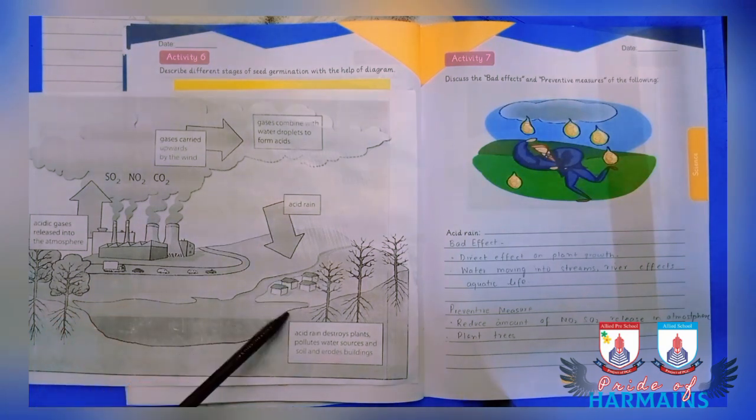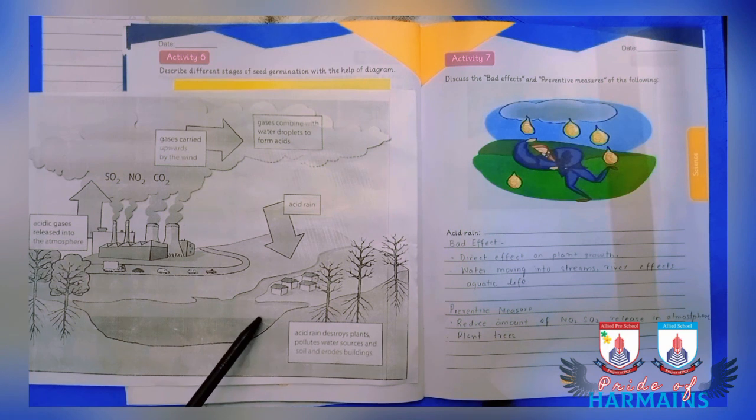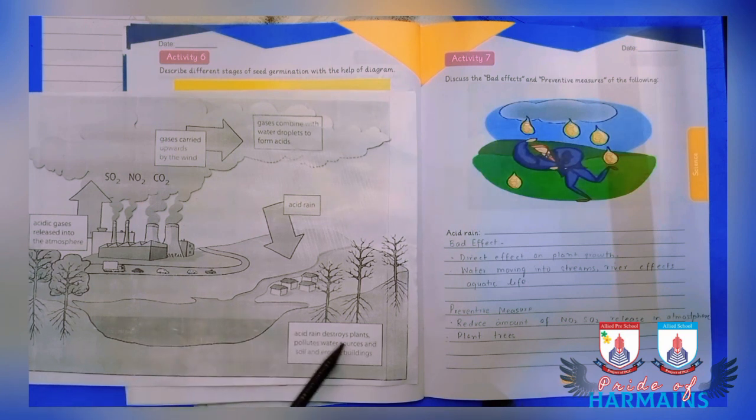Acid rain usually destroys plants and pollutes water sources, as you know that water from the rain moves into the river, into the streams, etc. And it also erodes buildings. So these are the bad effects of acid rain. Like if acid rain falls on human skin, then it is also going to cause allergies.